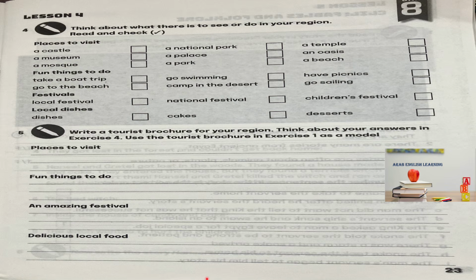Page 23, exercise 4. Think about what there is to see or do in your region. So here we have places to visit, fun things to do, festivals, and local dishes. I'll talk about my region here in Alexandria. Places to visit like the castle, the museum. You can go to the park, to the beach. Okay, the fun things to do: you can take a boat trip, go to the beach, go swimming, have picnics. And the festivals, we have here the National Festival, and the local dishes are like the Sayadiyya, for example, and the desserts.